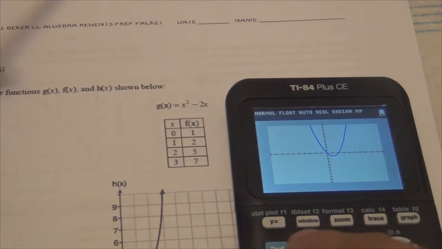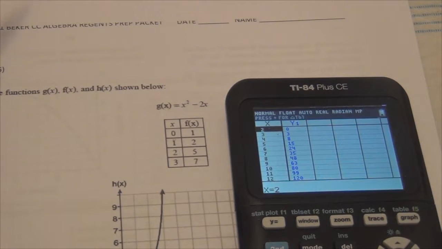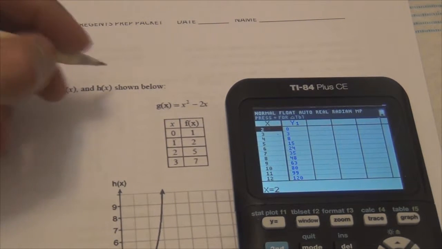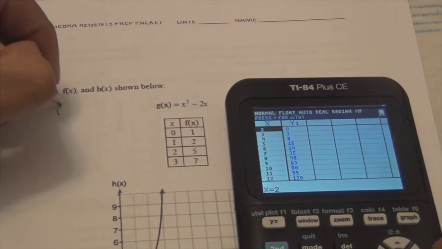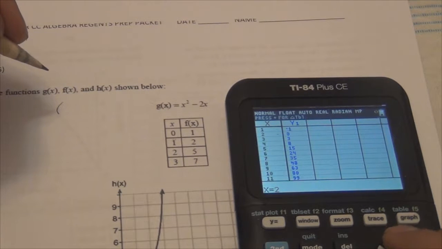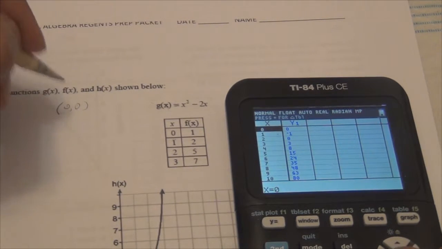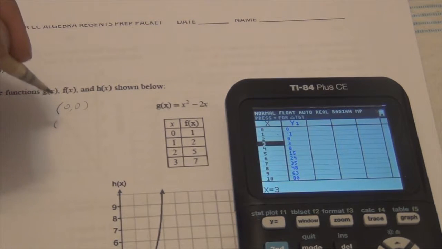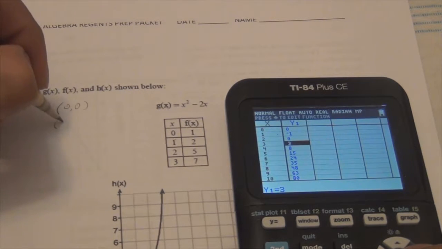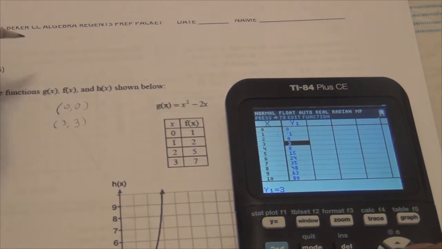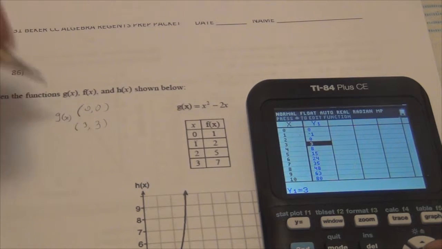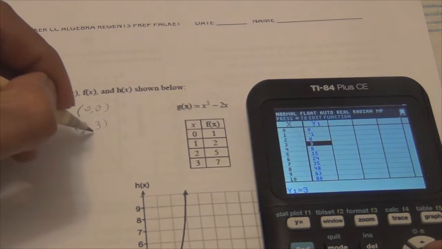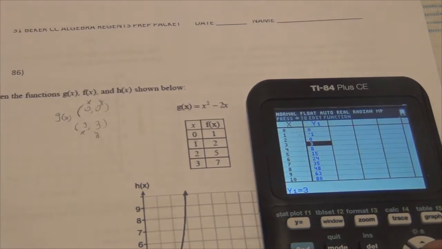Now this really doesn't tell me much. I need to look at the table of values. So there you go. Remember, I'm going from x equals 0 to x equals 3. So the ordered pairs are the following. When x is 0, I have 0, 0. And when x is 3, I have 3, 3. These are the values for g of x. This is what's going to help me find the slope. You remember how the slope goes, right? So this is x, this is y, this is x, and this is y.